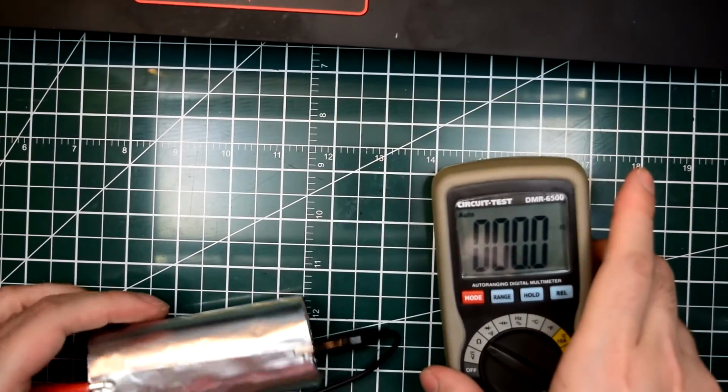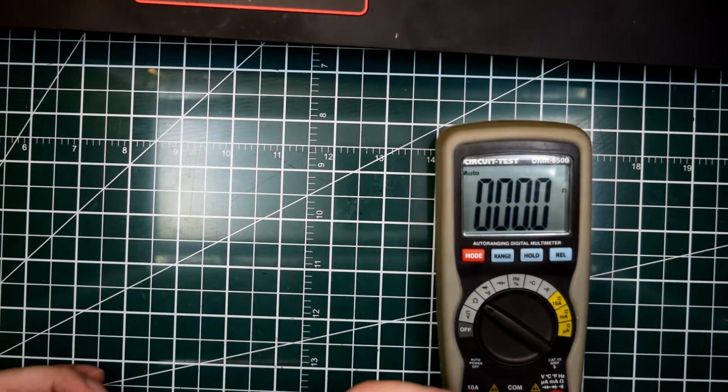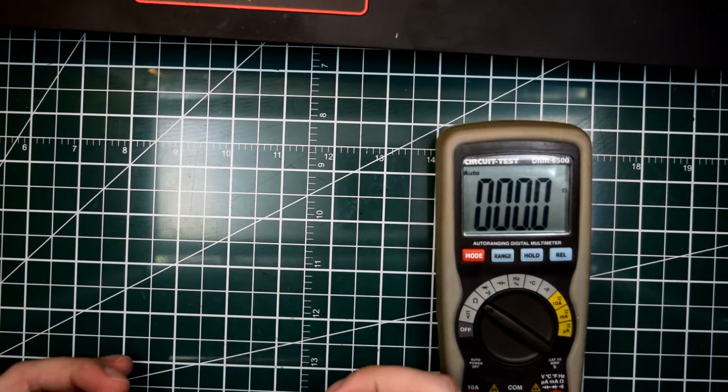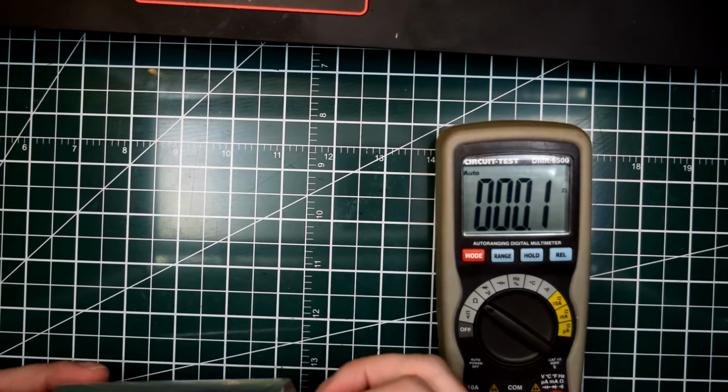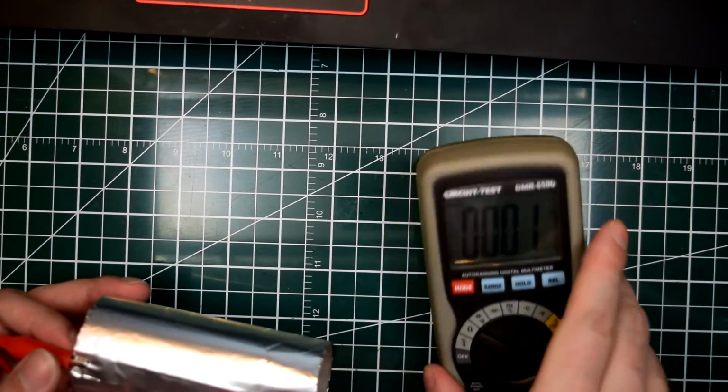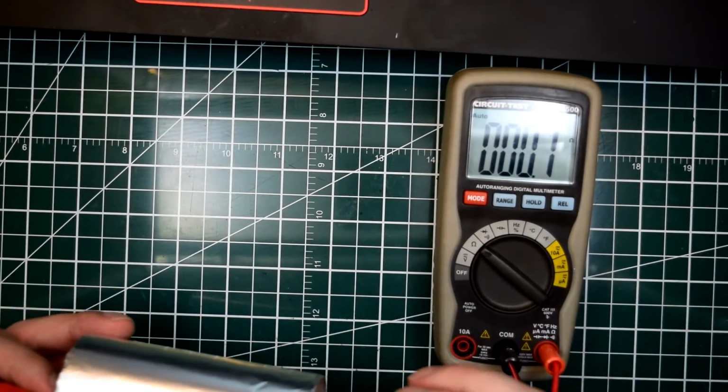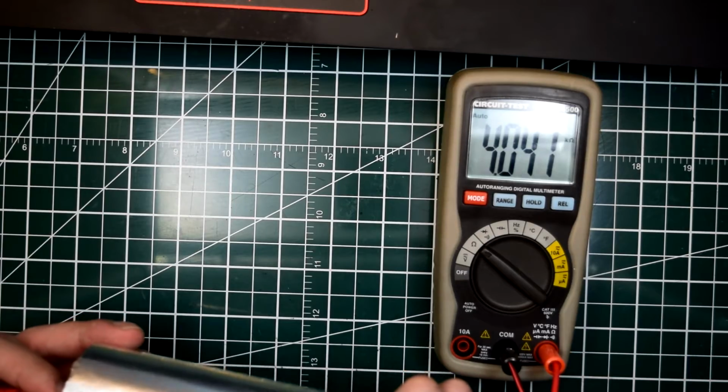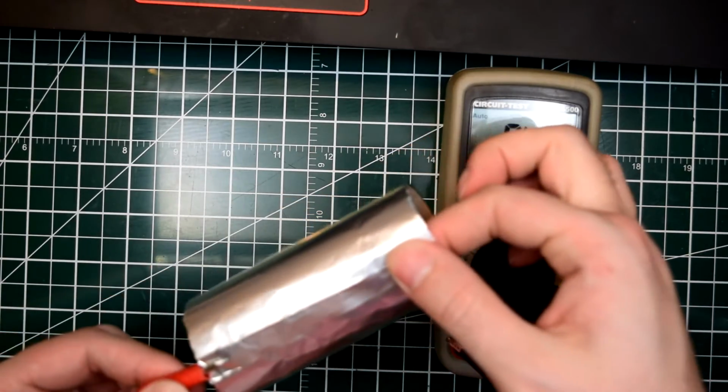And we're going to have insufficient ohms for my meter to read. Well, there we go. 0.1 ohm. We'll go with that. So, that's just that.